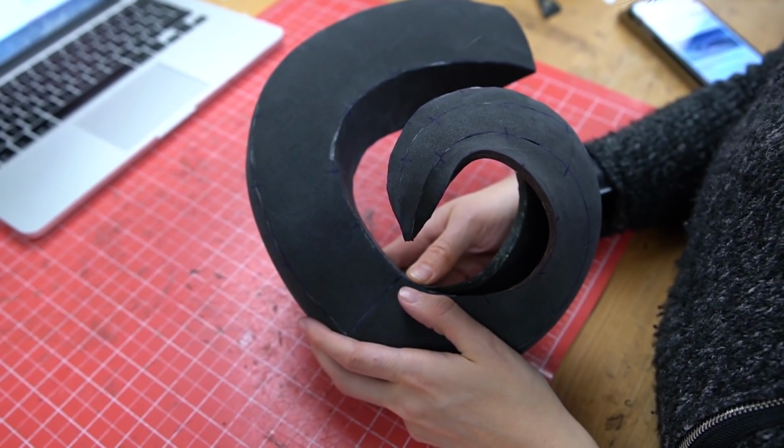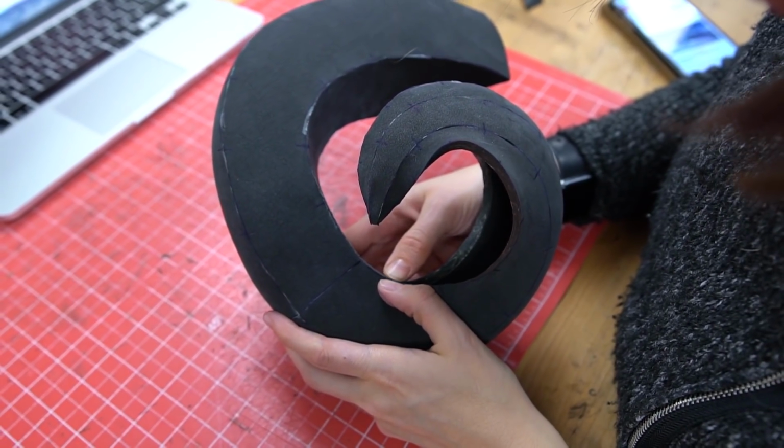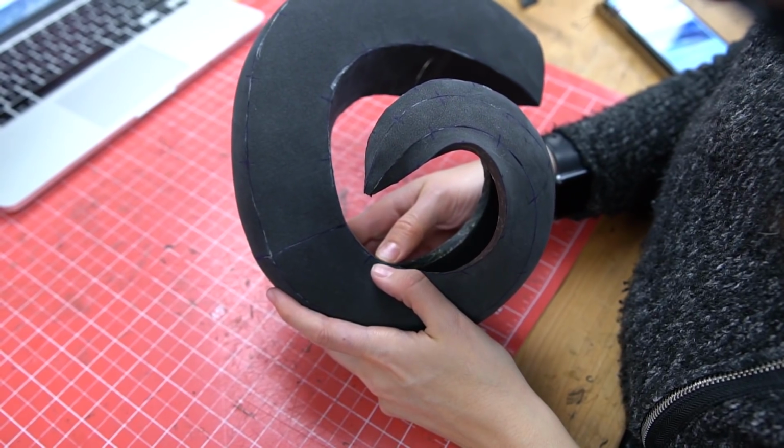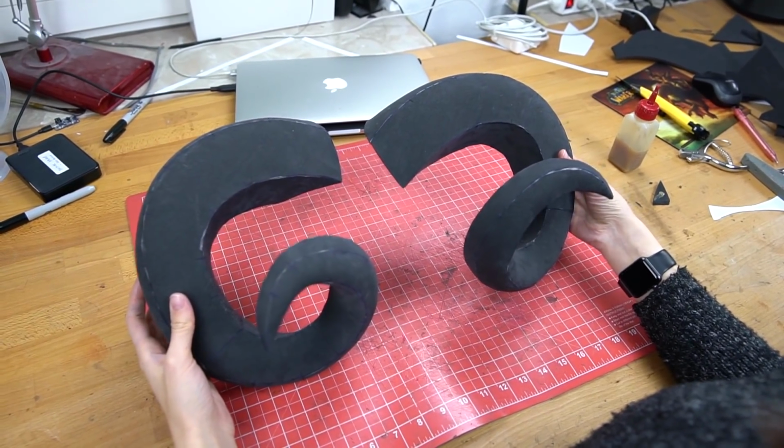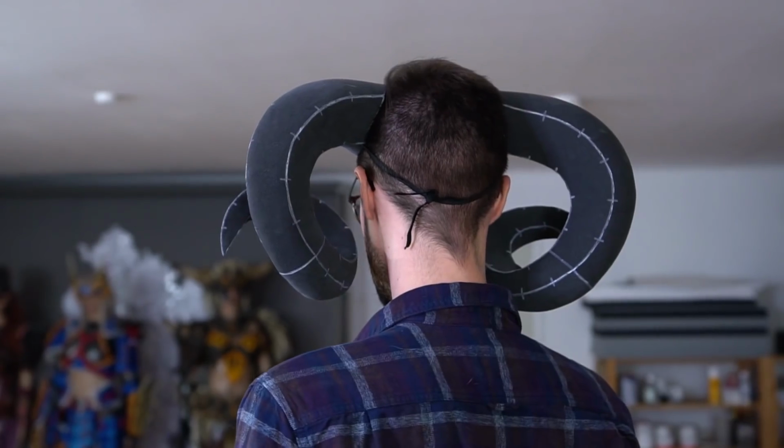Now she just had to flip the patterns around and make another mirrored horn for the other side. And woohoo! That's how the finished foam horns turned out. I really like them. As you can see, working with a head scan made sure the horns would end up in the right size. But it still fits me as well. Roar! And that is all.